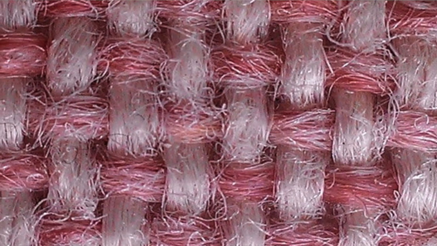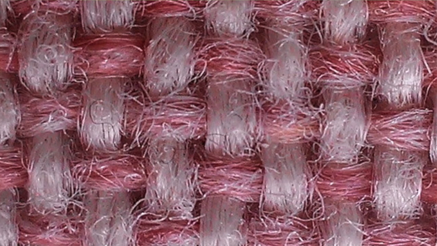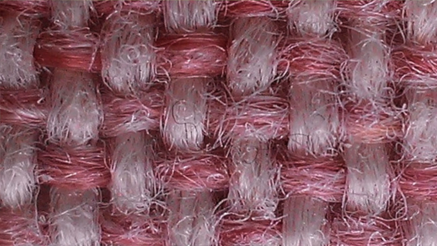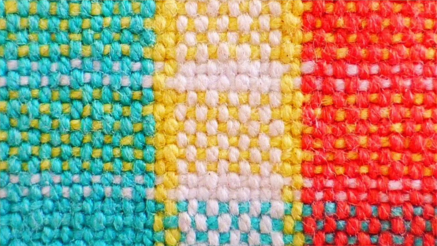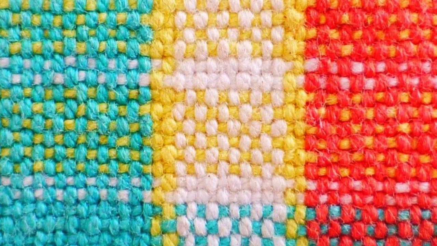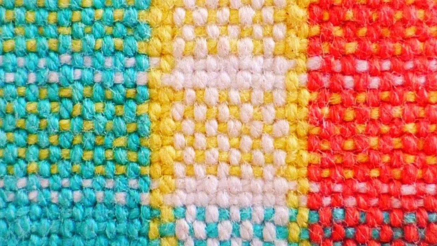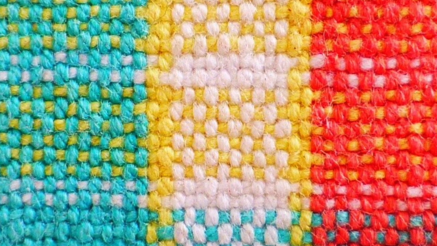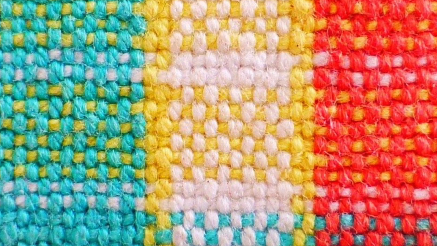Woven fabric isn't very stretchy, and it tends to look like, let's see if I can weave my fingers, kind of like that, like a basket or something where you go under, over, under, over, under, over. So that basic process applies to all the different fibers we're going to talk about.